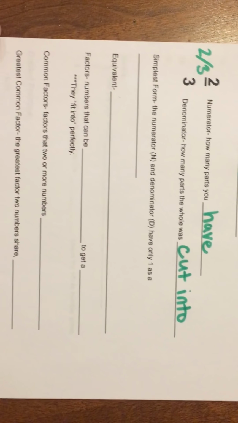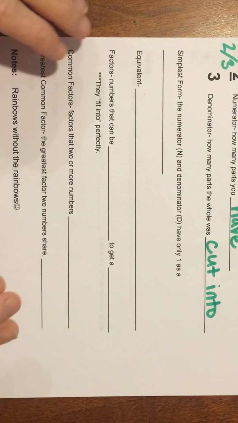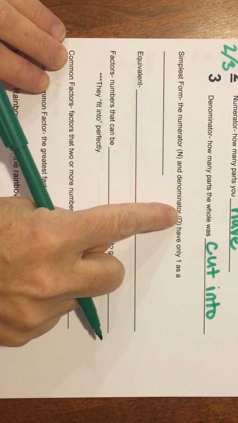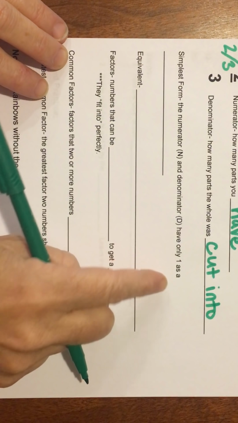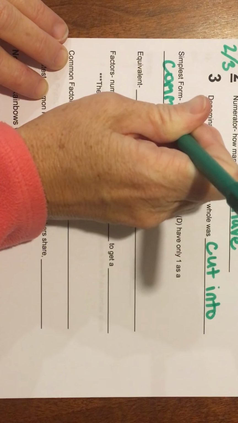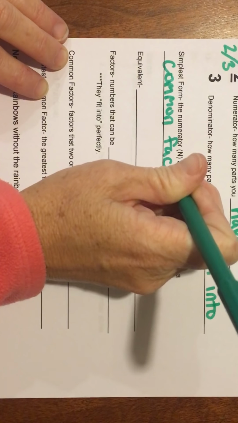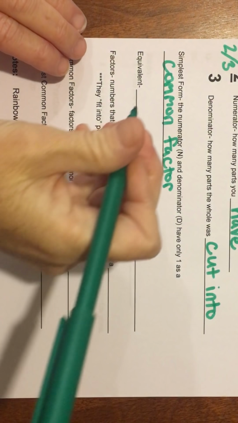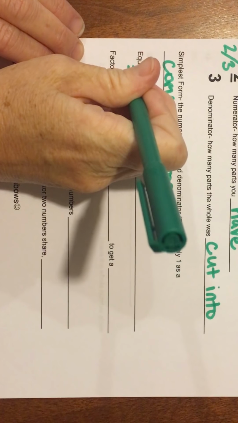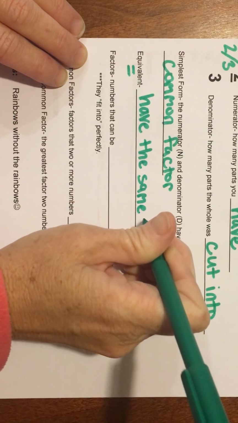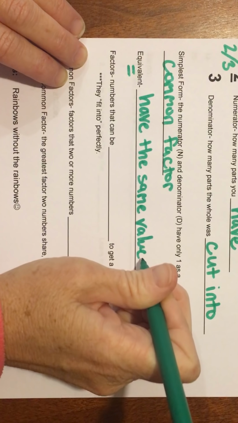Okay, our next word is simplest form. Simplest form means the numerator, and I'm going to sometimes use just a capital N, and denominator have only 1 as a common factor. And this word and definition will make more sense when you see our practice today. Okay, the next word is equivalent. Equivalent, if you just think about equal, it means that they have the same value.